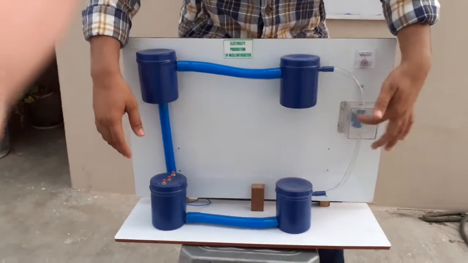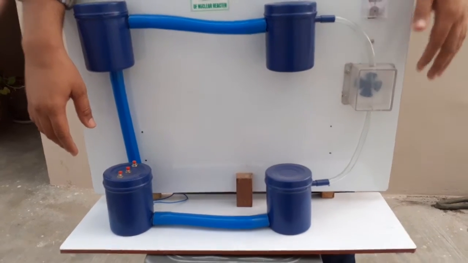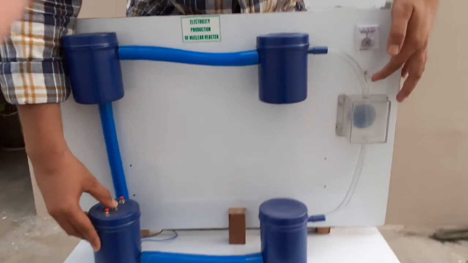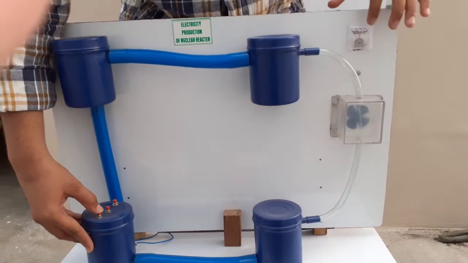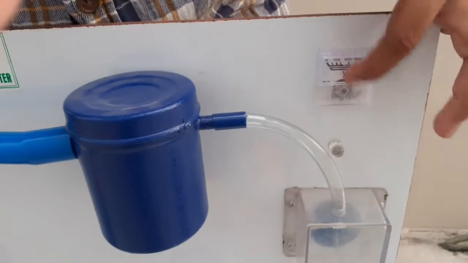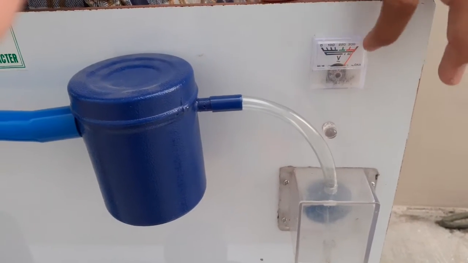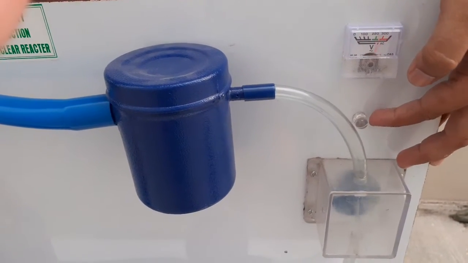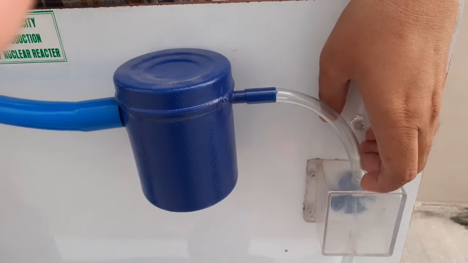So when the steam is injected onto the turbine here, this turbine will be rotated, and automatically when the turbine is rotated, here you can see a small LED glowing. So when the turbine is rotated, power will be generated. Here you can observe a small LED glowing, and in this voltmeter you can observe the voltage generated when the turbine is rotating.